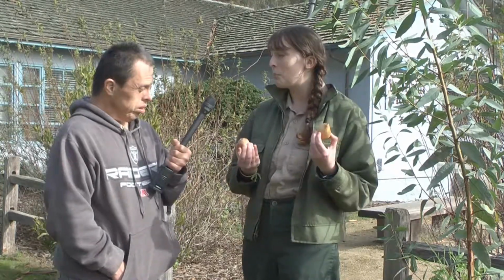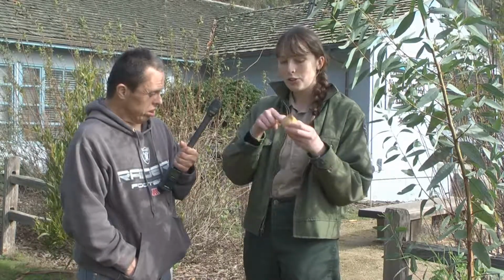There's also a really cool relationship with some birds. Some birds, like sapsuckers, will drill into these and eat the larva out of them.